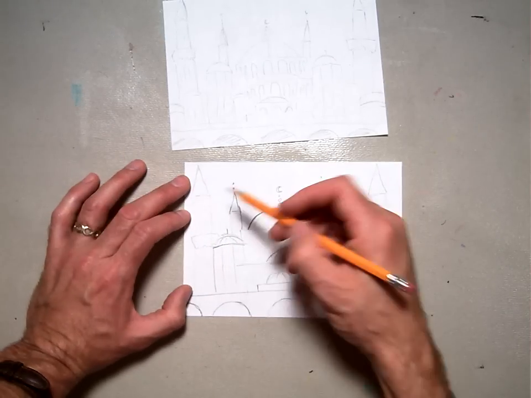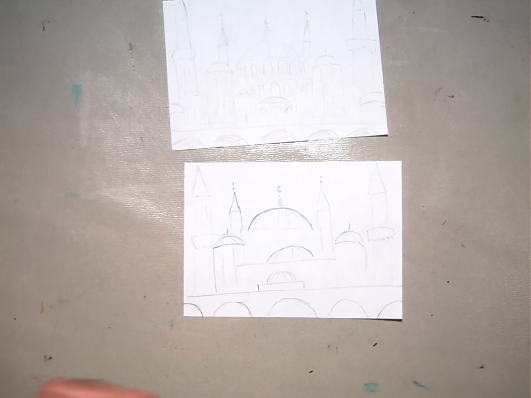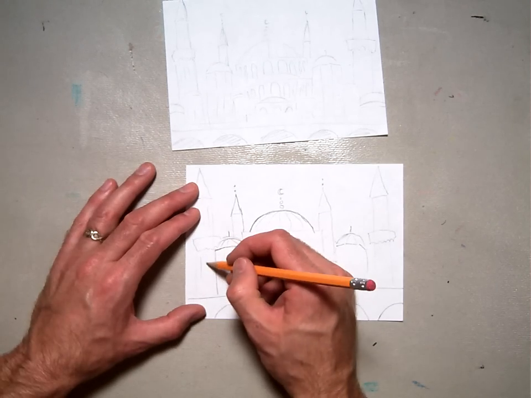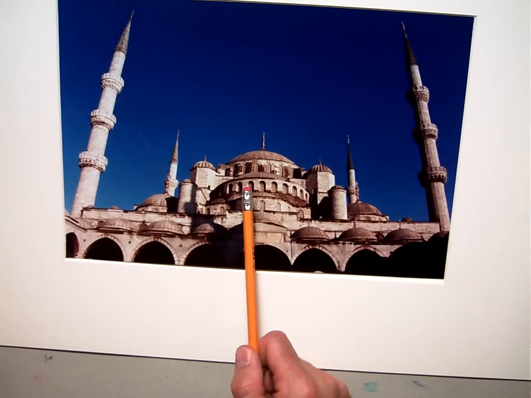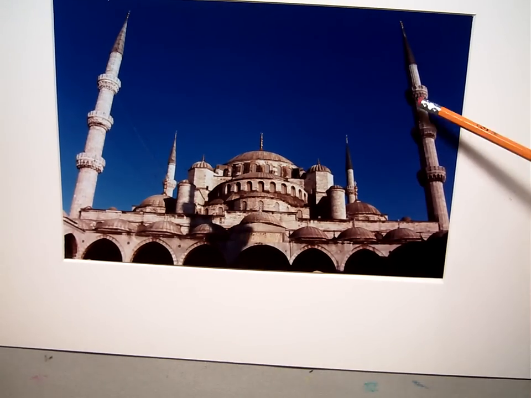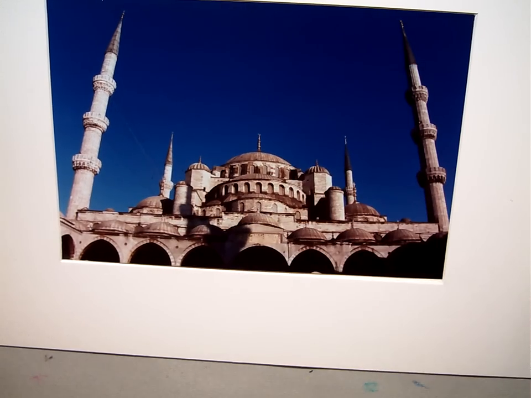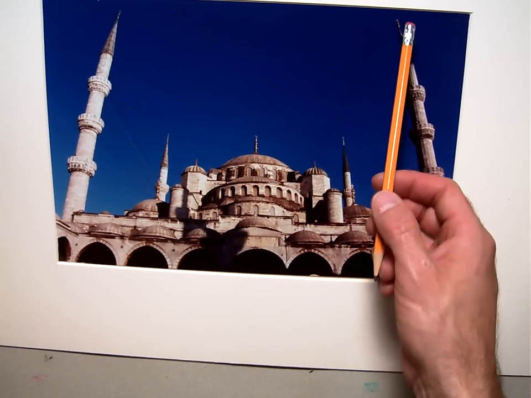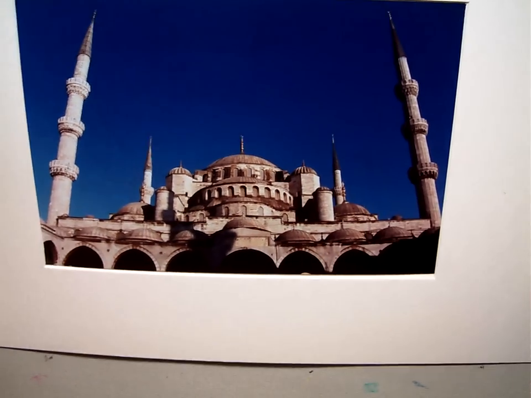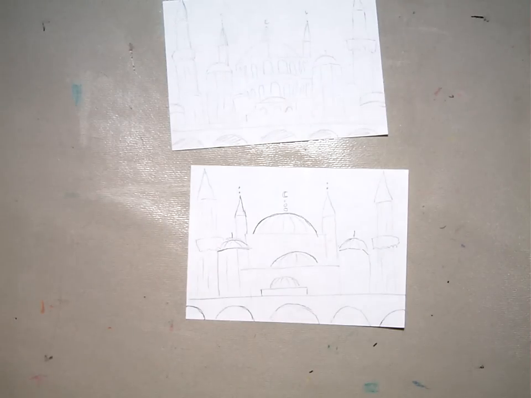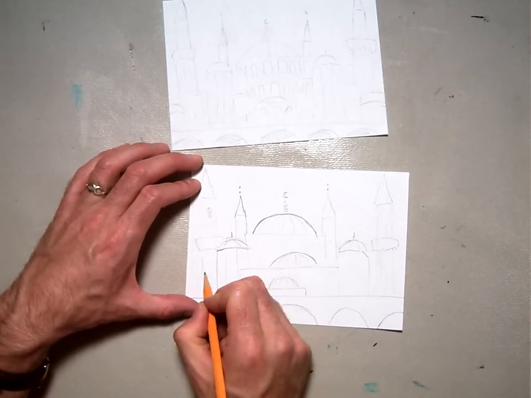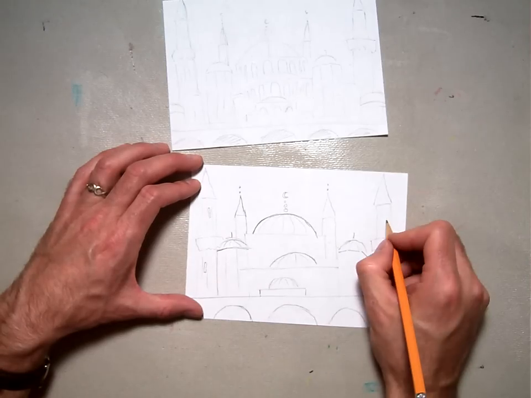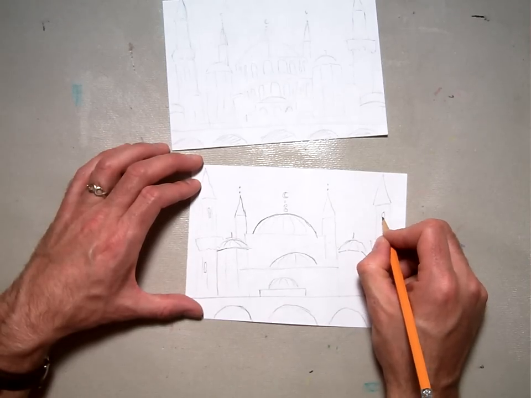Okay, then on the sides here, I'm going to throw in a couple windows that aren't originally there, just because I want to have that follow through. So you can see on this original picture, it's got the curved windows here, but there's no windows on the minarets. But I'm going to put those in. You can see that the minarets have the little things on the top, and I'm going to make sure those are there, but I'm also going to put a few windows in here. Okay, there's a window, here's a window, here's a window, and here's a window.